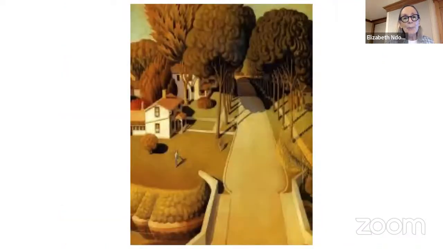Another very typical Grant Wood. Beautiful, I think, painting. When he spent time in Europe, he fell in love with Renaissance art, and you can really see that in his work. Yes, people here are shaking their head. Why? Anybody know why? You can see an affinity between Wood's work and the great Renaissance painters.